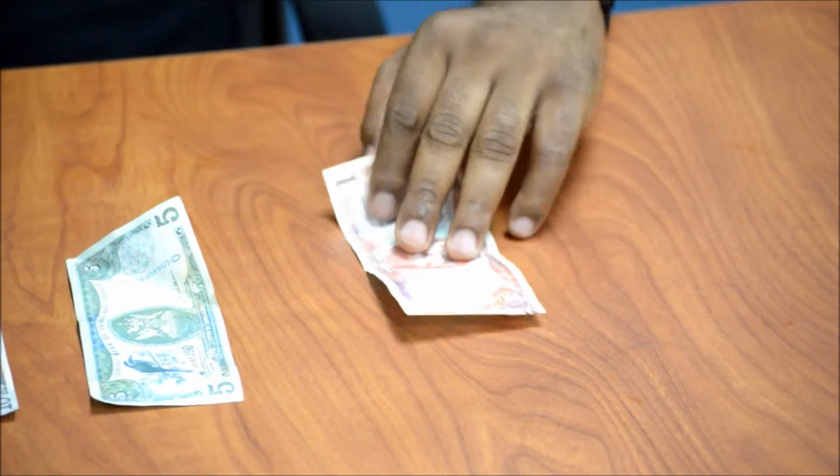Unfortunately, the Central Bank of Trinidad and Tobago has not provided the blind with braille on the money for us to identify it. So we have no choice but to fold it. Hopefully, with this podcast and others like it, they will do the needful and make it easier for us to identify. Alright, let's start with the dollar bill.